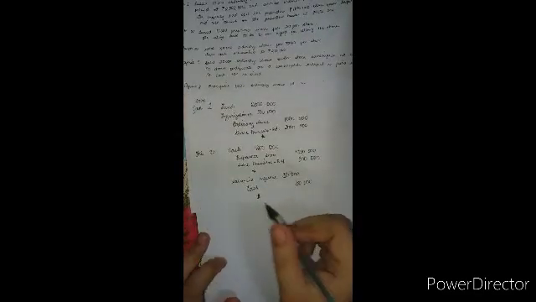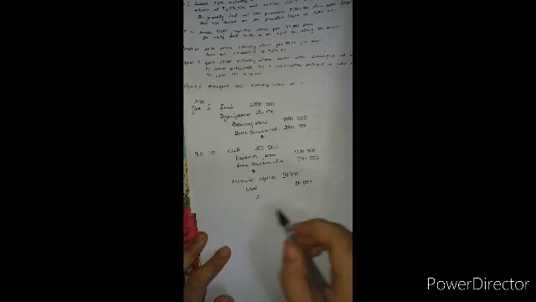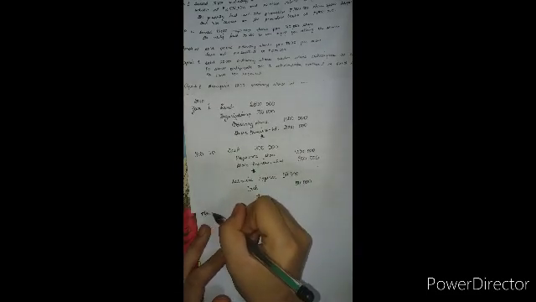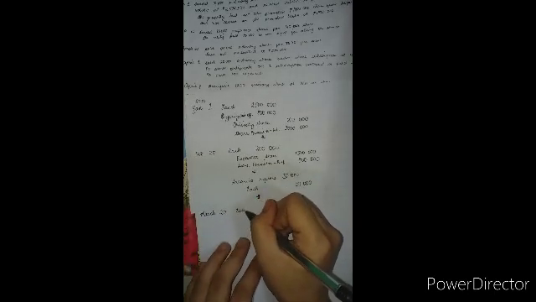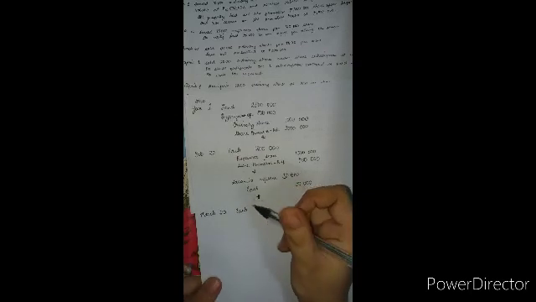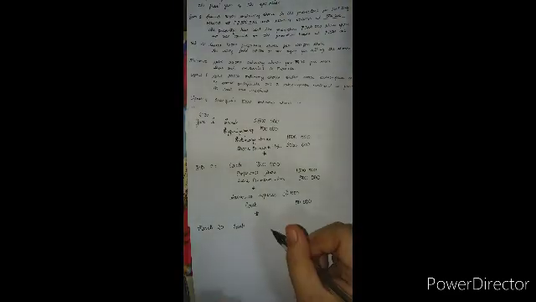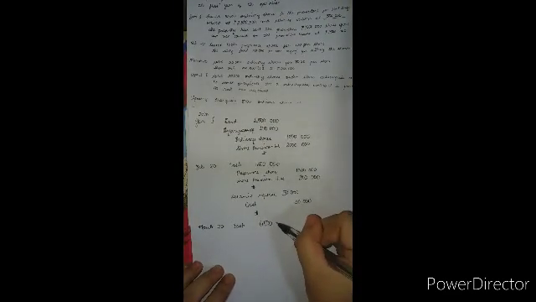Issue cost amounted to 200,000. So, sa March 20 naman is nag-issue ulit tayo ng ordinary shares pero 260 na siya. Bale, March 20, debit cash kasi yun yung ibinayad sa atin. 25,000 times 260 equals 6,500,000 pesos.